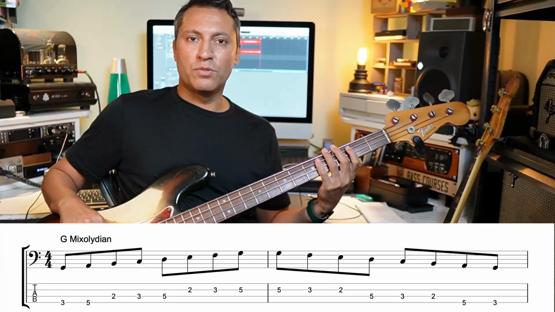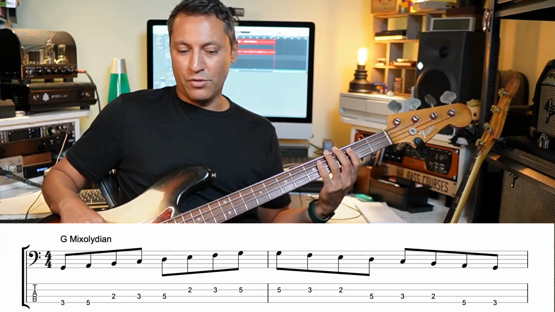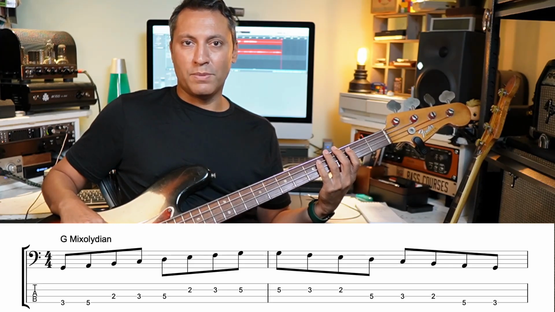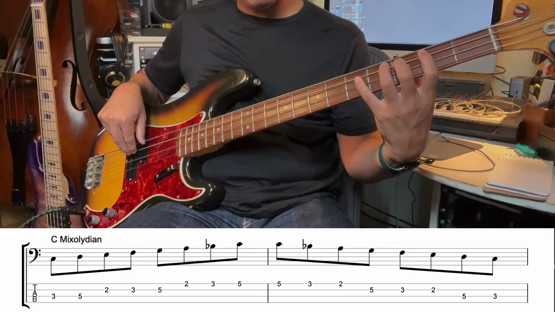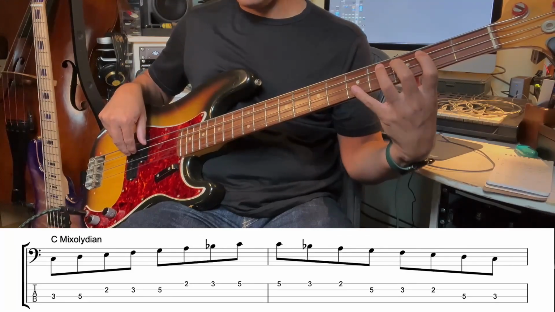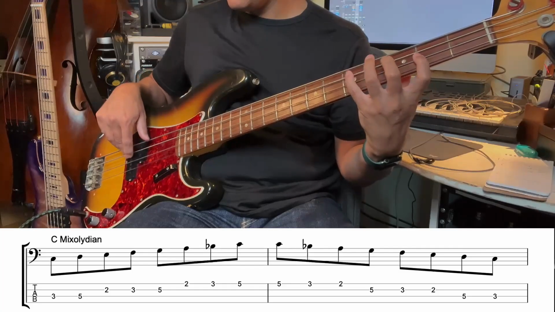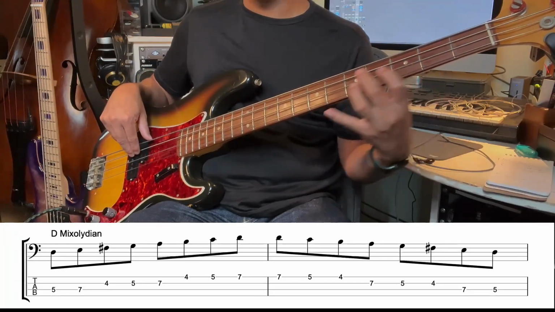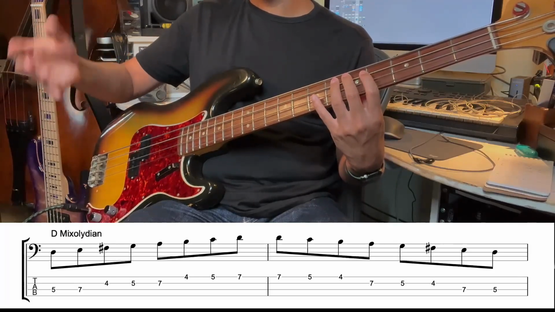I will put a resource below of some very famous songs that use the Mixolydian mode. It's really, really important because it's used an awful lot. C Mixolydian, same thing, now on C. 3rd fret, A string. D Mixolydian, 2 frets higher, on the D, A string is the D, and you play the same pattern.